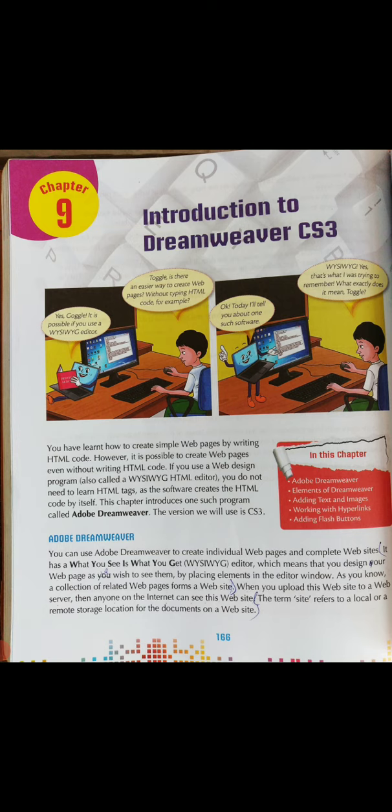Now students, as I said before, what do you mean by Wysiwyg? It is one of the HTML editors which does not require any knowledge of HTML codes. Means you can operate this Wysiwyg without the knowledge of the functioning of the codes of HTML. Clear, students?